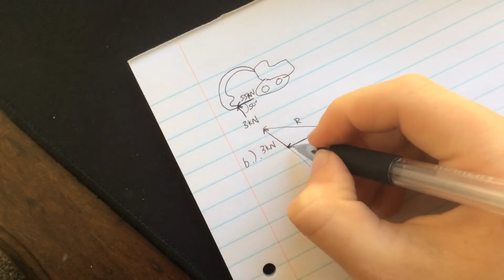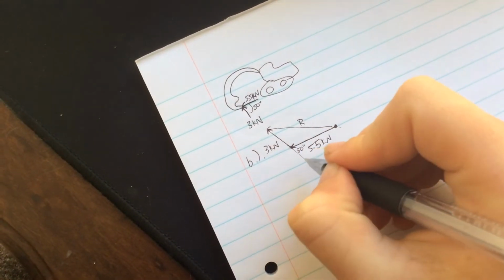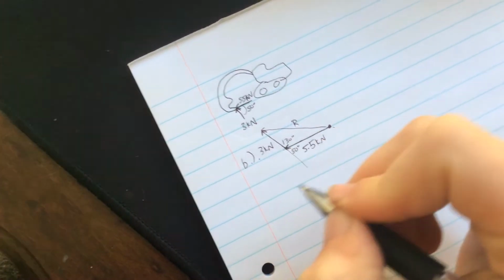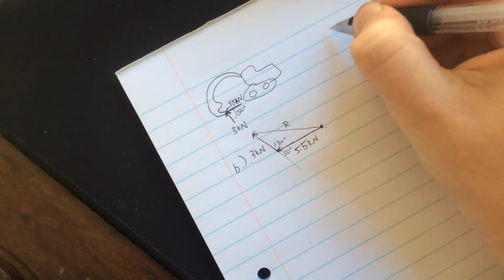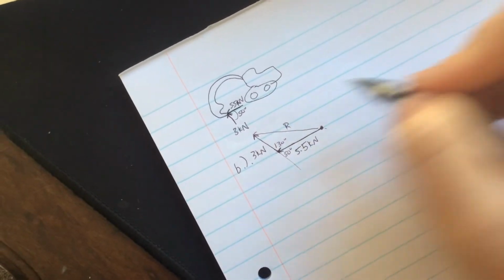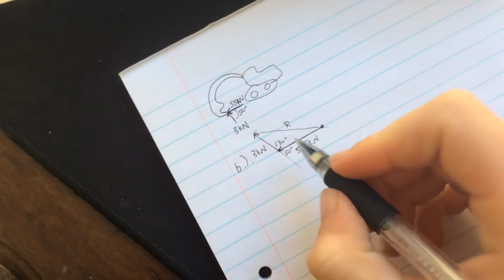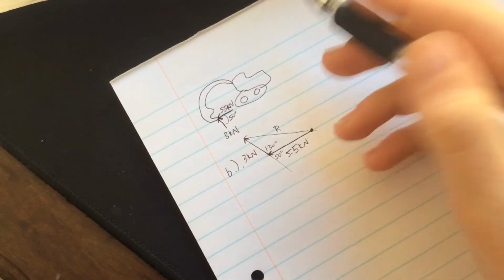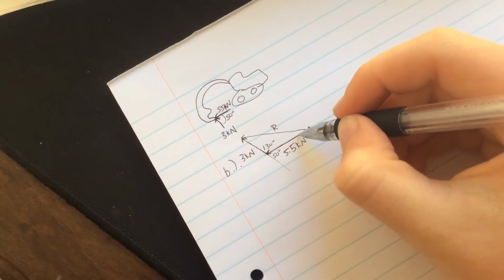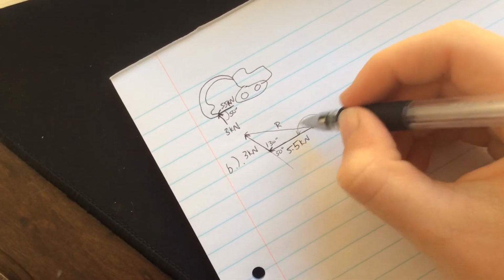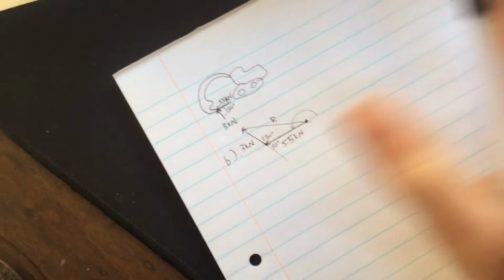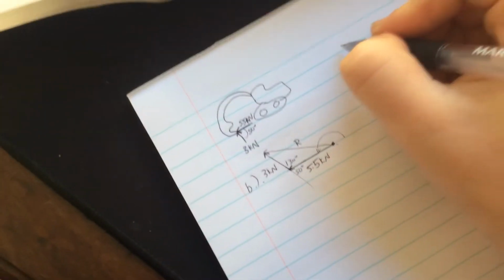Okay, and 50 should be there. So if you say 180 minus 50, that is 130 degrees. Now, if you use this, you can use a bit more scale, and then you can work out more or less what this angle would be using a protractor and what the length of that would be, just to make sure you know what you're doing.